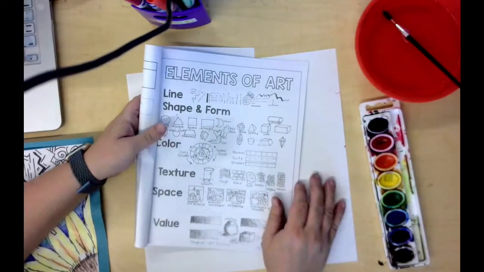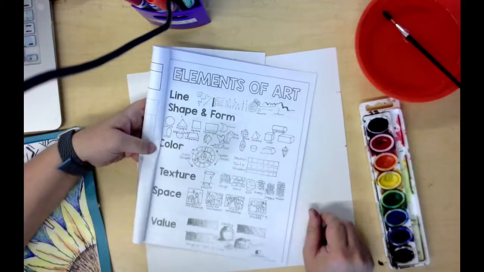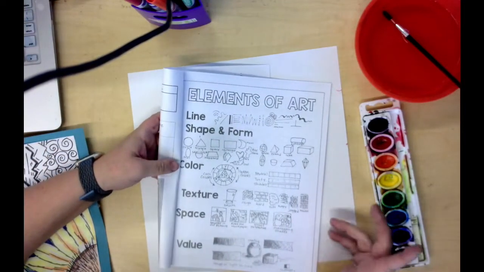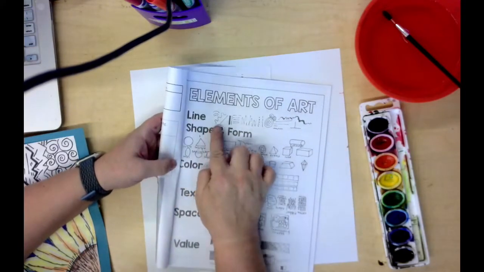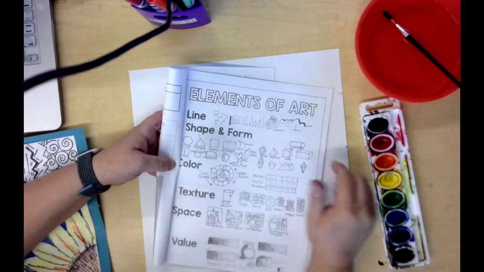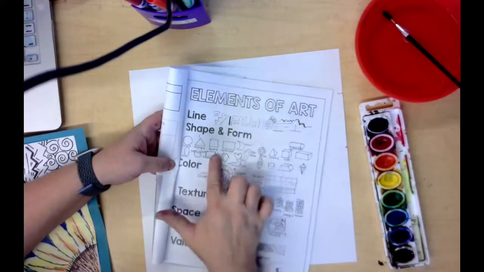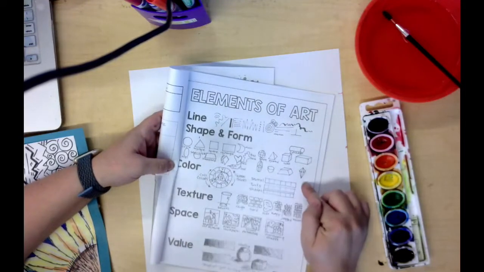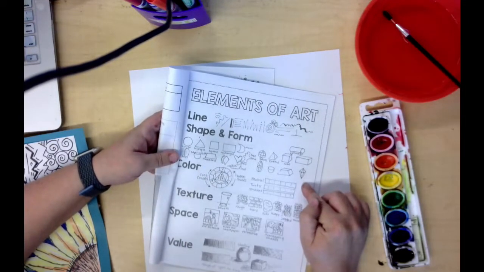Hey guys, so last week we learned all about the elements of art, and it was a review of all the different elements like line: squiggly, wavy, zigzag, and spiral. And then when it comes back to where it starts, it creates shapes. There's organic shapes and geometric shapes. We also have 3D shapes that we call a form.